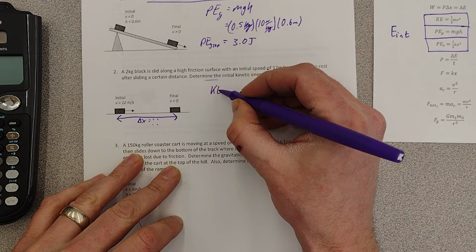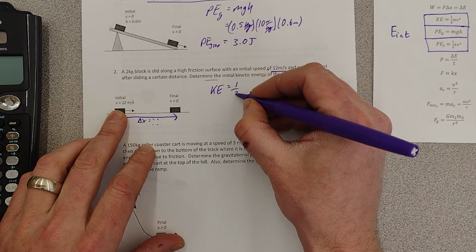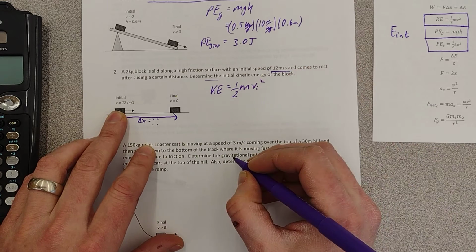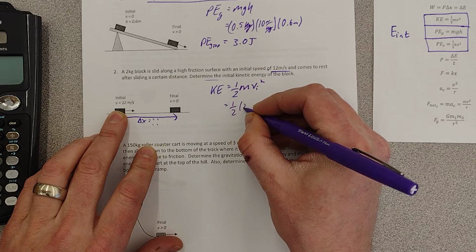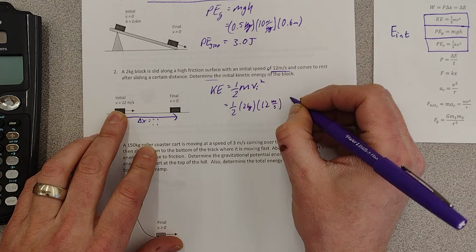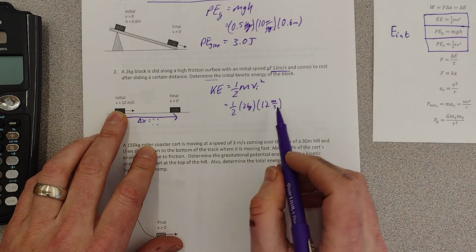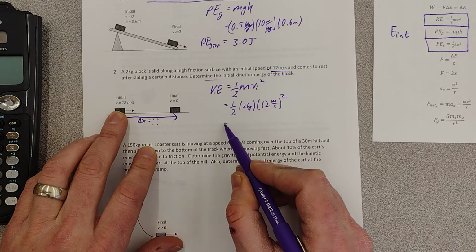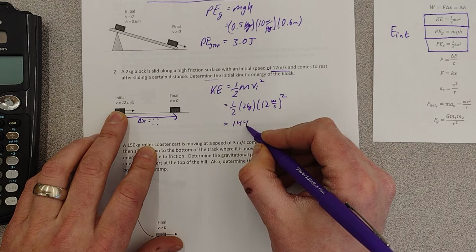So kinetic energy, initial. We know the mass, we know the initial velocity, so we can just use the kinetic energy formula, 1/2 mv squared. So 1/2 of 2 kilograms times 12 meters per second, squared. And again, I'm getting this from right here. Kinetic energy equals 1/2 mv squared. Okay, so 1/2 of 2 is 1. 12 squared is 144. So it's 144.